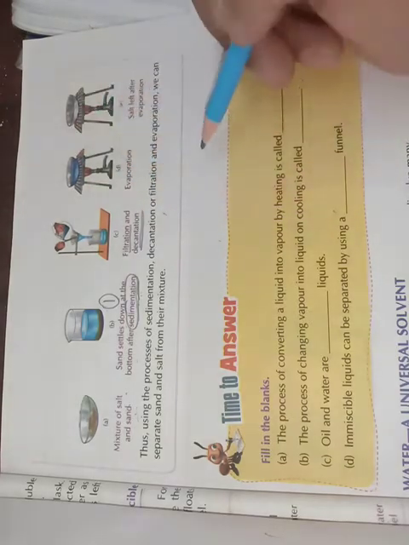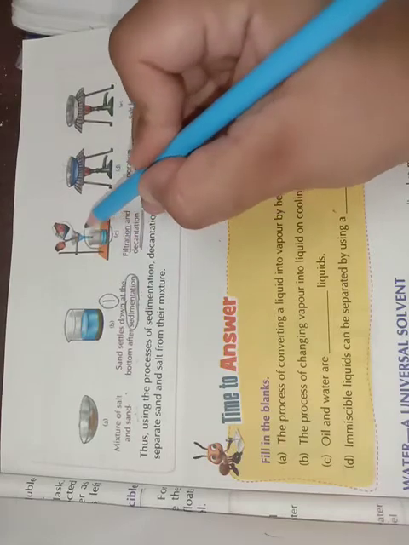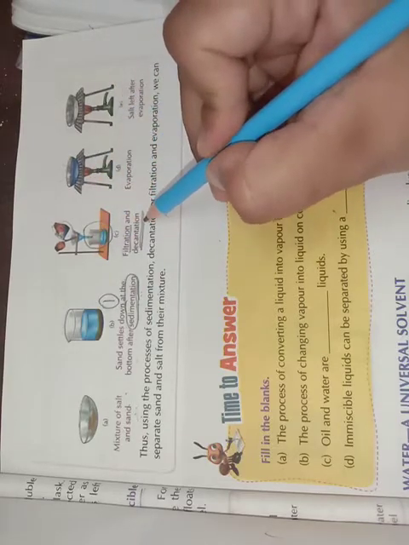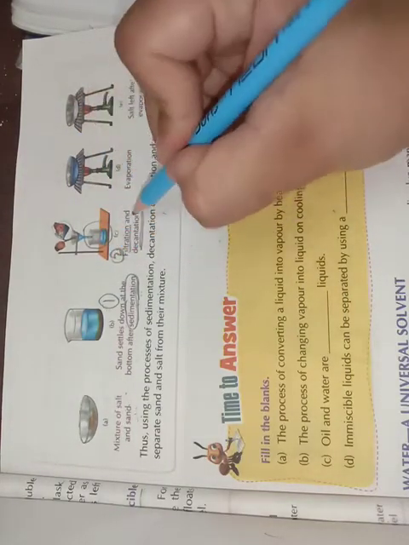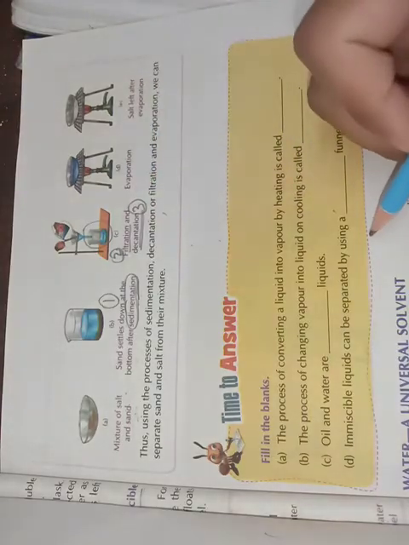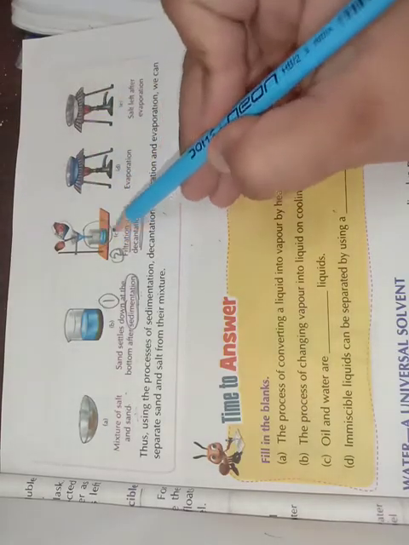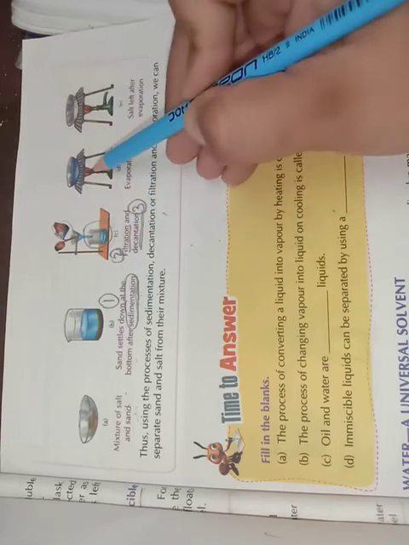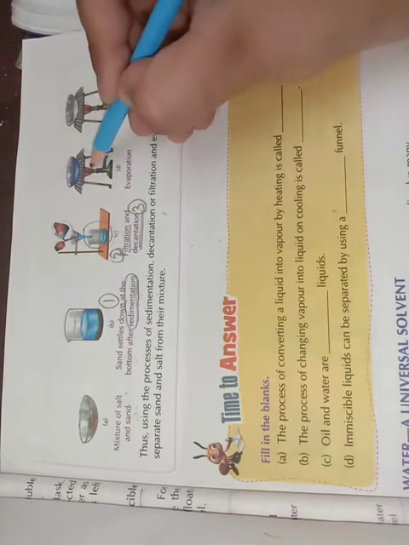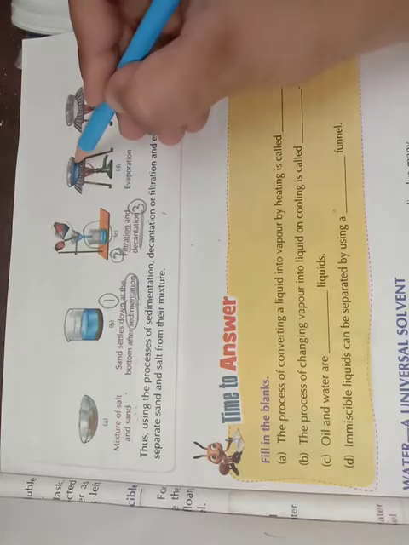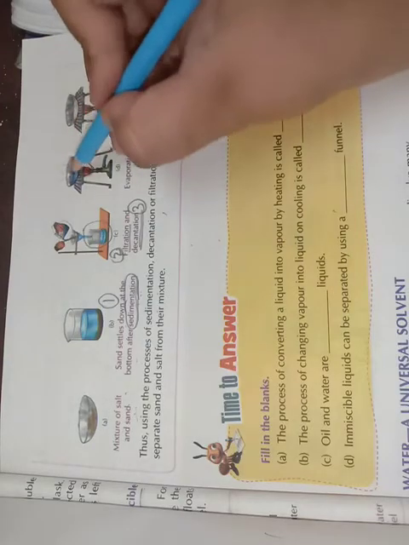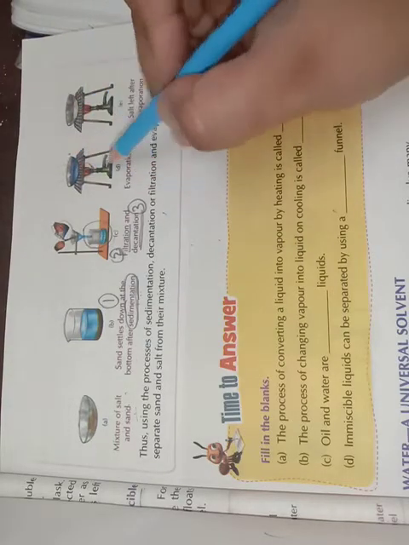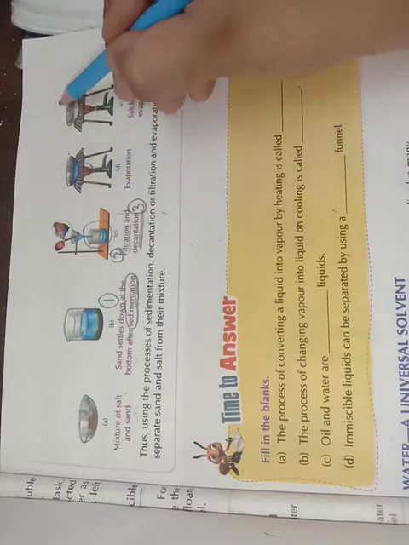Next is evaporation. The water which is collected in this jar after the filtration and decantation process. So two processes we did at the same time. Second was filtration and third was decantation. Fine. So water collected in this jar, we kept it on the burner. When the burner provides heat to the water collected in this beaker, the water will start to evaporate, and as the whole liquid evaporates, what will be left in this bowl?